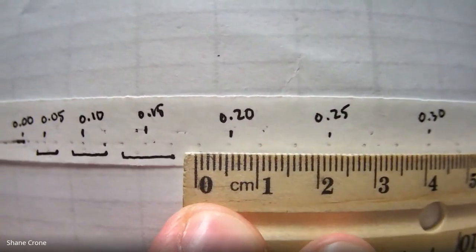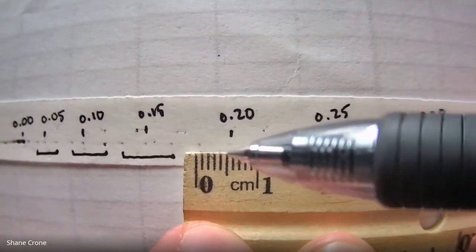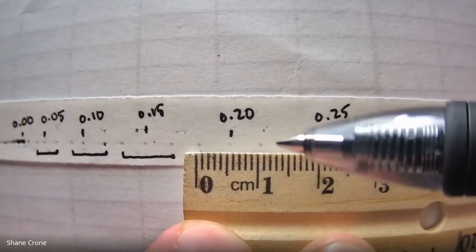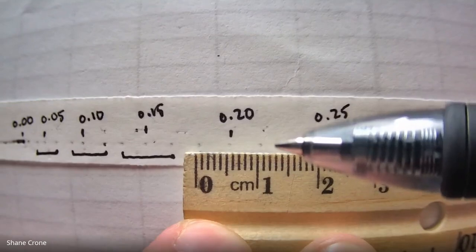Okay, the dot that we are measuring to is this one right there. This is the dot one after the 0.2. I got the other guy lined up on the dot before. Let's go ahead and make that measurement.